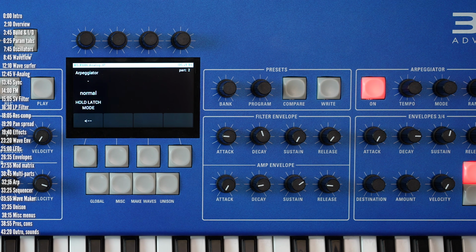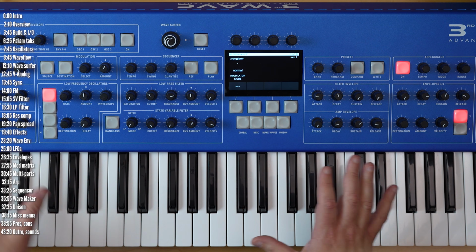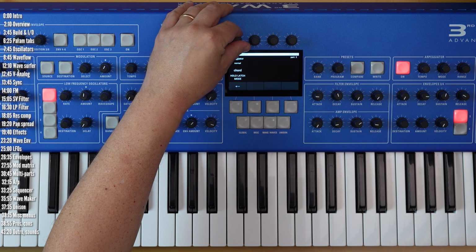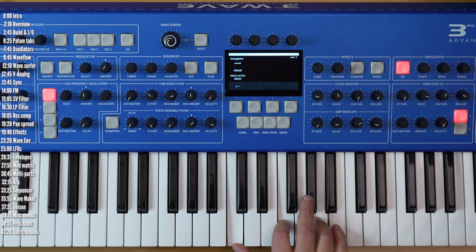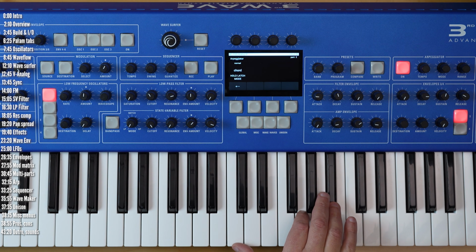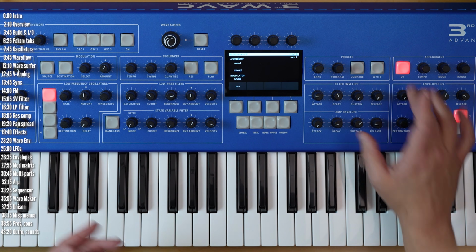So normal will add notes and not remove them. I think it would be nice if they'd let you remove notes, but that's the way that it is now. And then chord mode works as you'd expect, just swapping out the chord as you play it. And I think that's all there is to know about the arpeggiator.